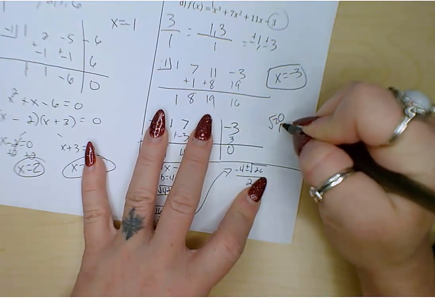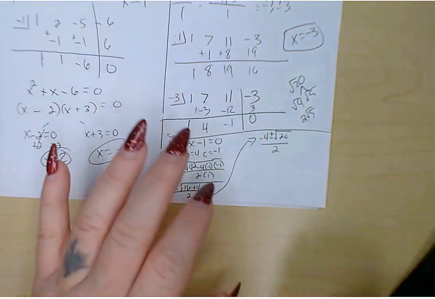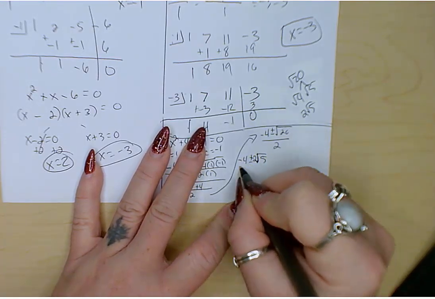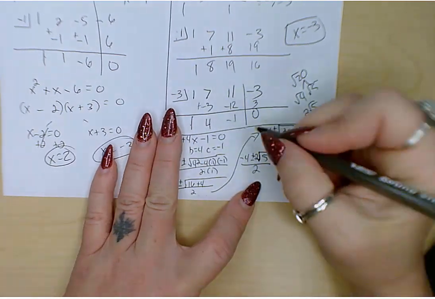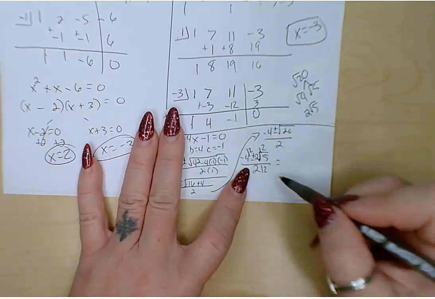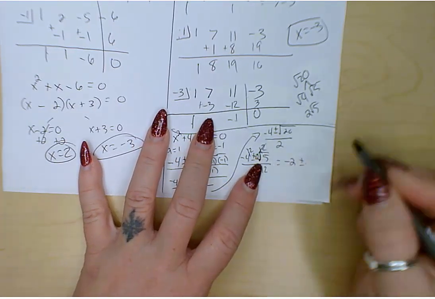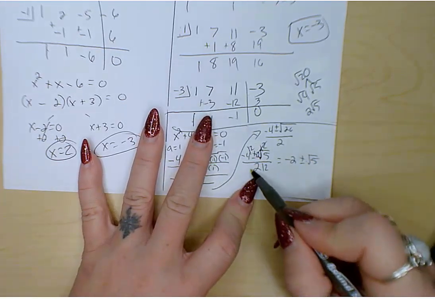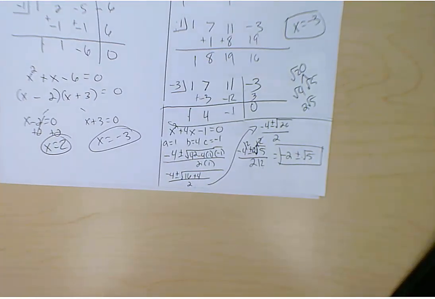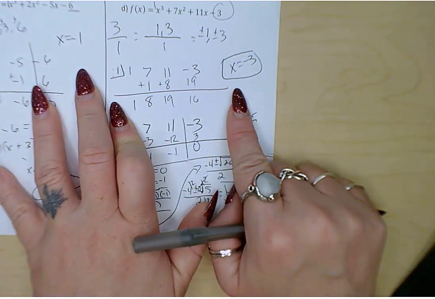If we take the square root of 20, the square root of 20 is the square root of 4 times 5. The square root of 4 is a 2. Drop down that square root of 5. So that means that the square root of 20 is 2 square roots of 5. Reduce this fraction by a factor of 2. Divide everything by 2. Here in front, negative 4 divided by 2 is a negative 2. Move over your plus or minus. 2 over 2 is a 1, square root of 5. Over 2 over 2, which is a 1, which we do not need to put it over 1. So we have negative 2 plus the square root of 5, negative 2 minus the square root of 5, and don't forget that x is negative 3.